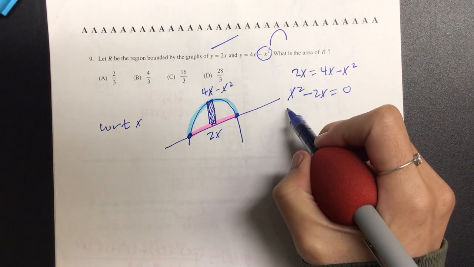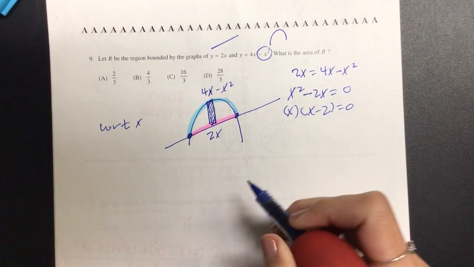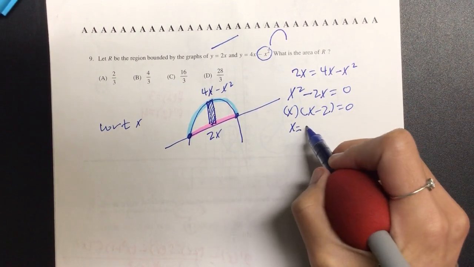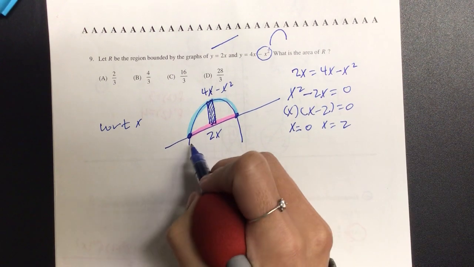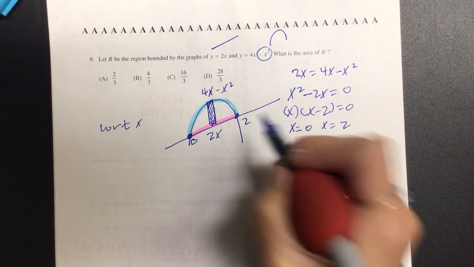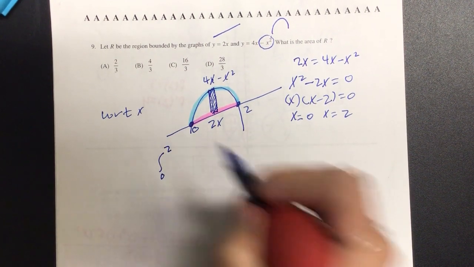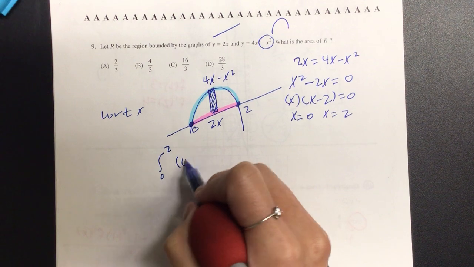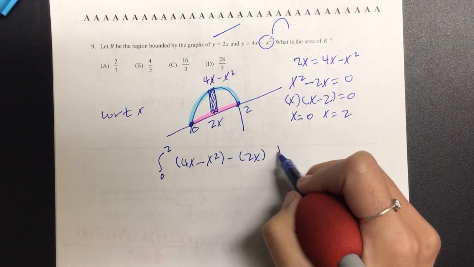Okay. And then let's factor out the x. Then I have x minus 2. So that means the intersection of the x value is x equals 0 and what else? X equals 2. So this one's going to be at 0 and 2. So let's put our integral from 0 to 2, top minus the bottom, dx.